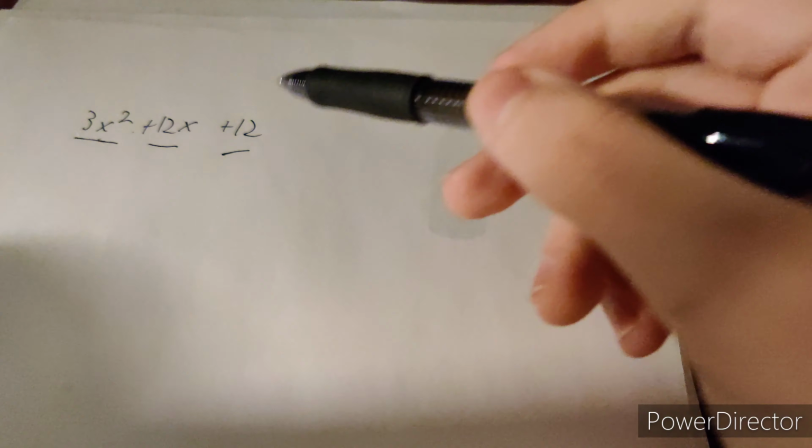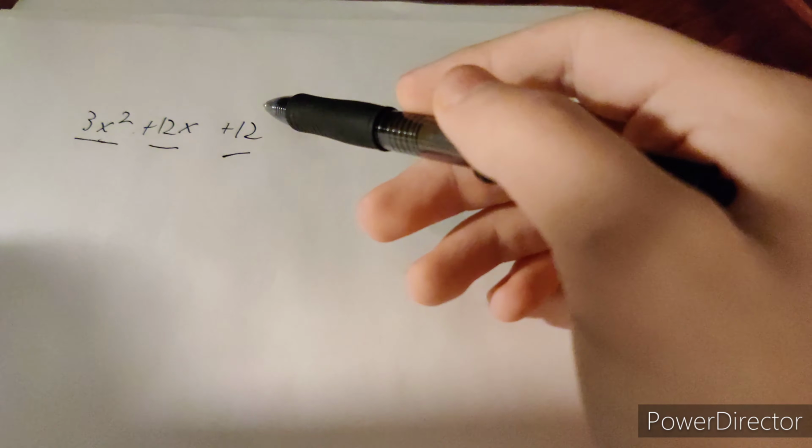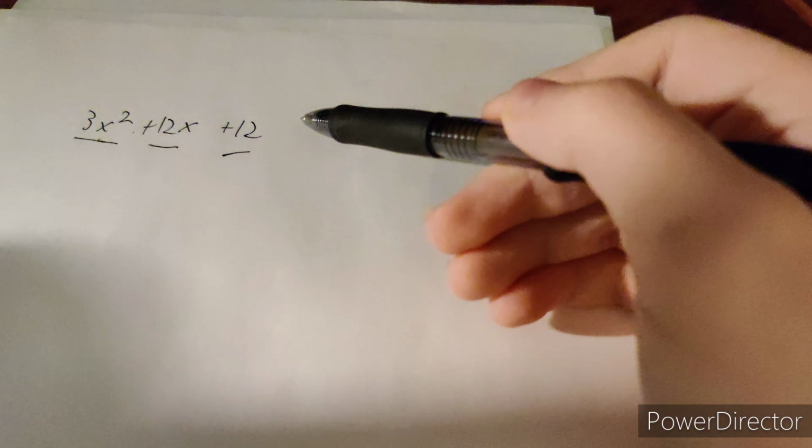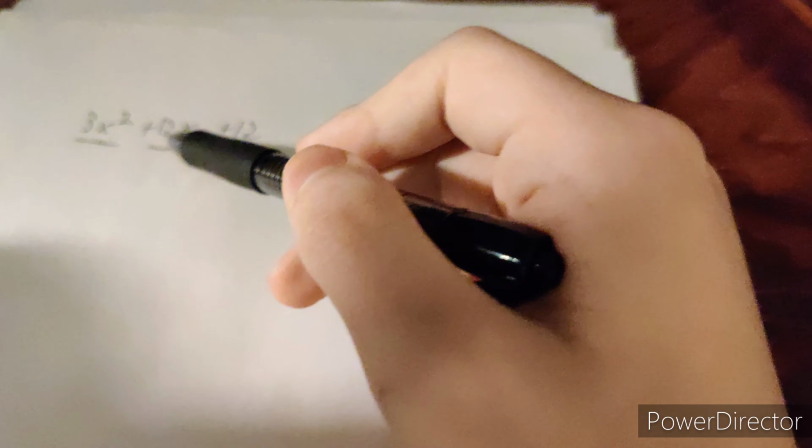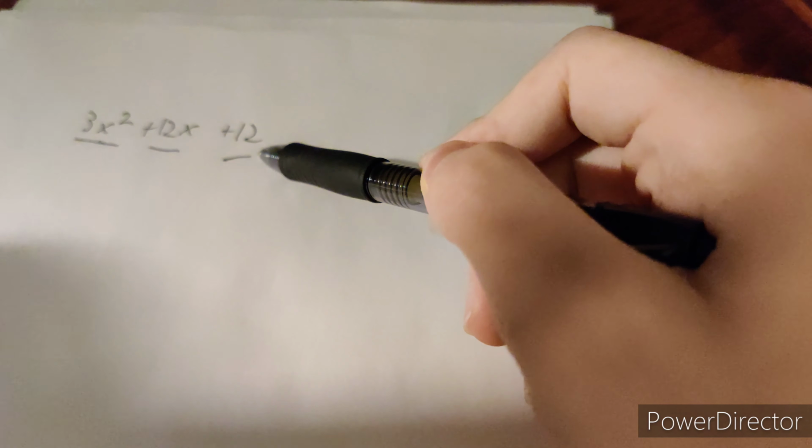3 goes into 3 once, and 3 goes into 12 4 times. When you add in the x, it doesn't do anything for this problem because not all the terms have an x in them. 3x squared has an x in it, 12x has an x in it, but 12 doesn't.